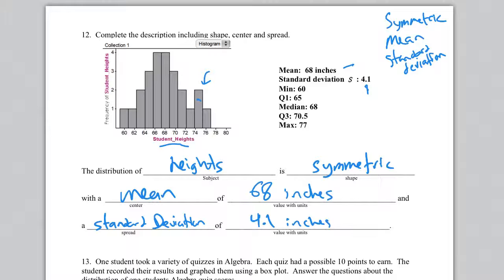So that tells me a typical student's height is 68 inches, and a typical spread is about 4.1 inches from the mean, which is not that much. So I would say this data is not all that spread out, and you can see 68 here's in the middle-ish, and we go down to 60 and up to 76. So yeah, the heights aren't that spread out, and I guess that's pretty typical of heights in general.